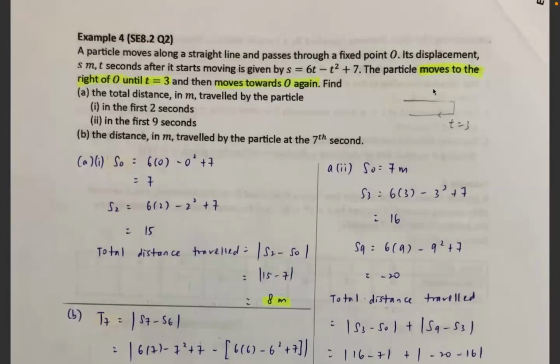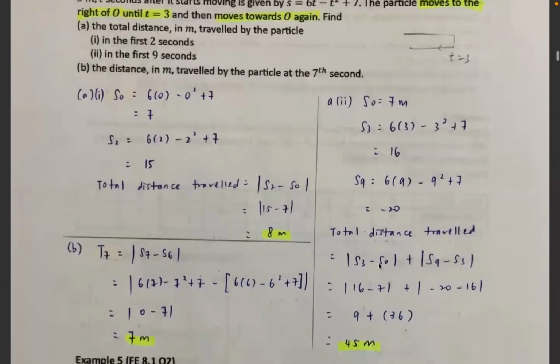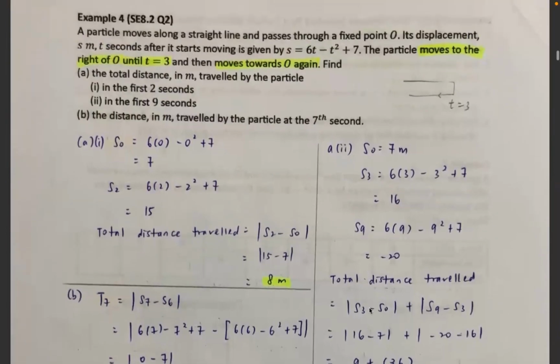So for this question, the particle changes direction when t equals 3. So when they ask you to find the total distance in the first 9 seconds, you have to separate your working into 2 different parts. Modulus of S3 minus S0 plus modulus of S9 minus S3, because it changes direction when t equals 3. So this is the displacement of the particle when t equals 3 minus the displacement of the particle when t equals 0, plus the displacement of the particle when t equals 9 minus the displacement of the particle when t equals 3.